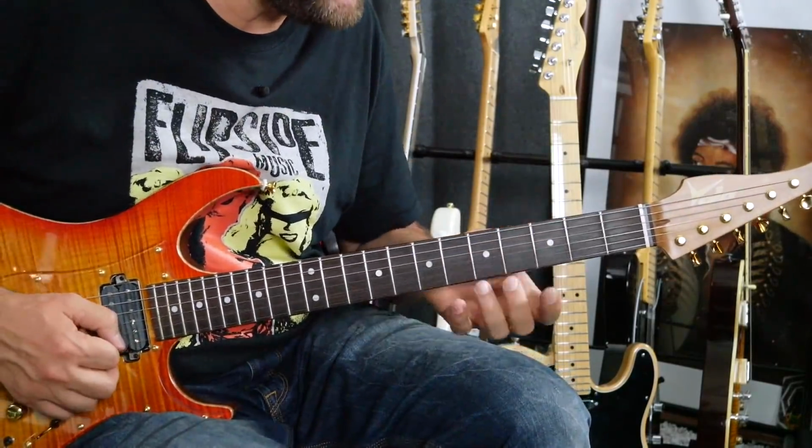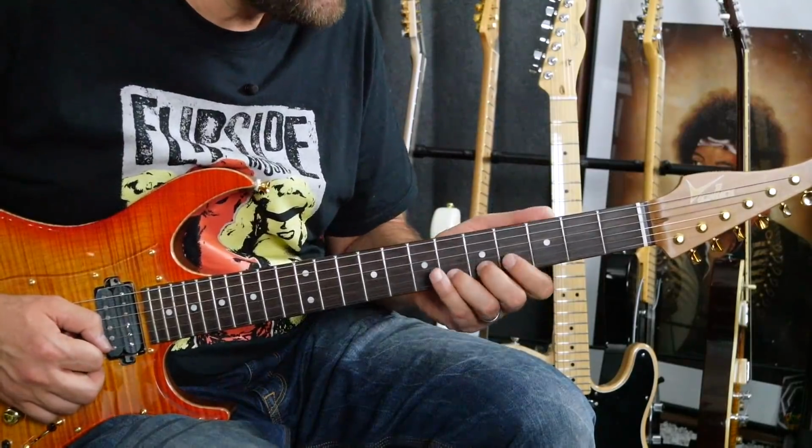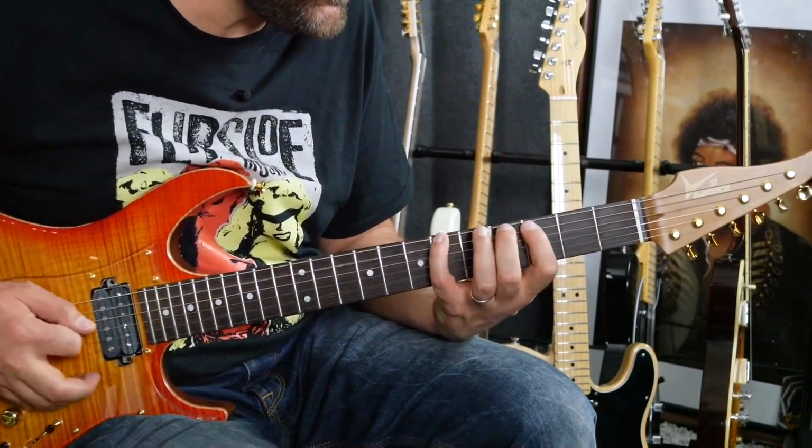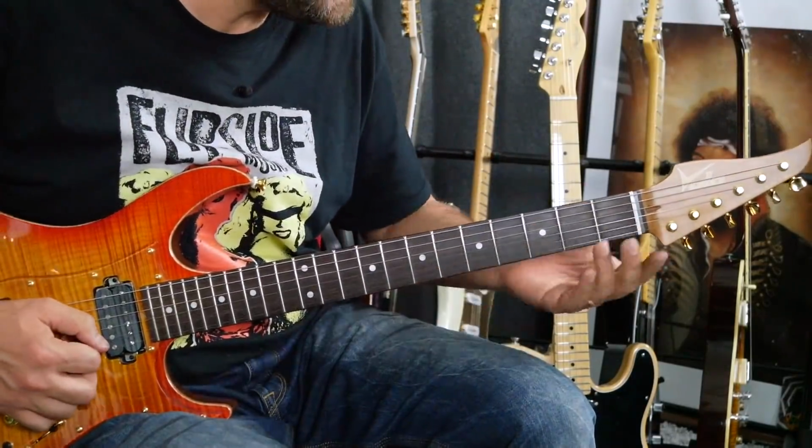I could say the same thing with this note, which happens to be the minor 7th. We can bend this, again, because of comfort zones. And that's the minor 7th to the root.